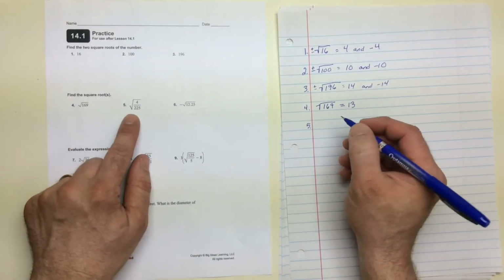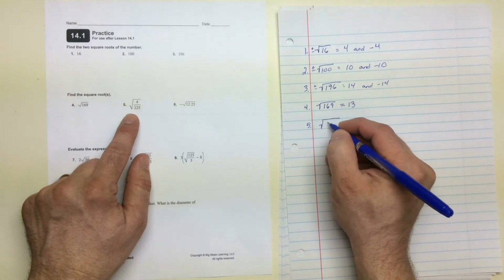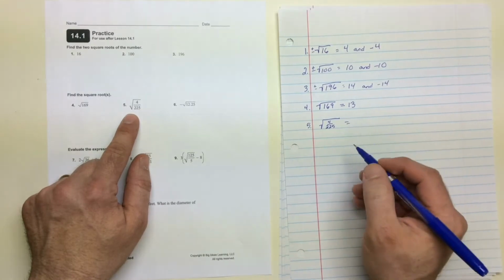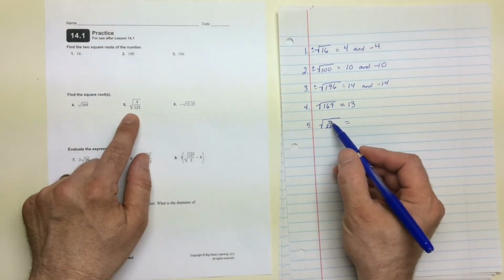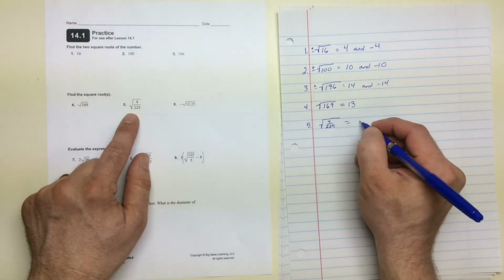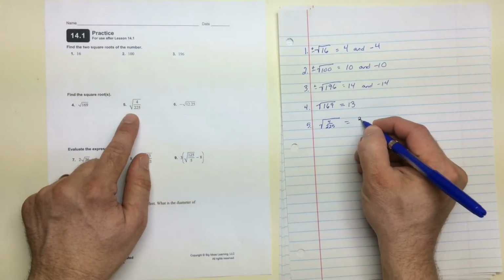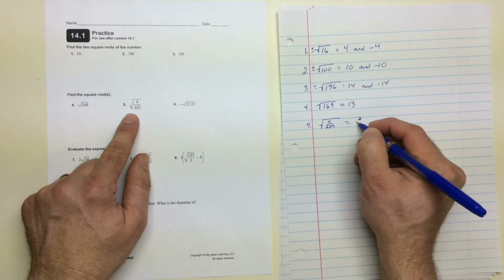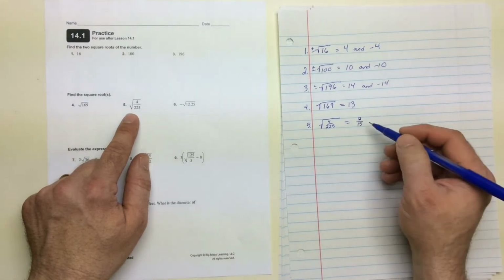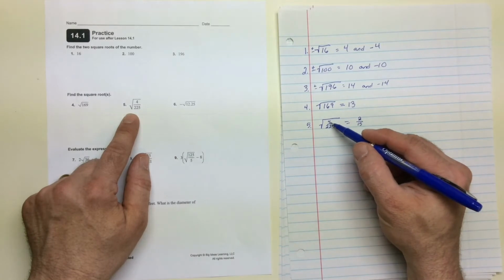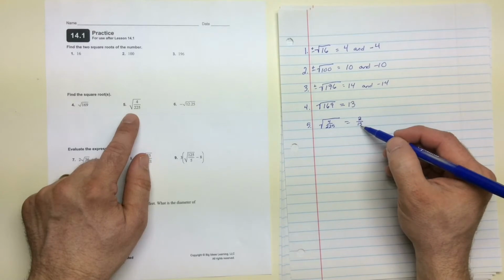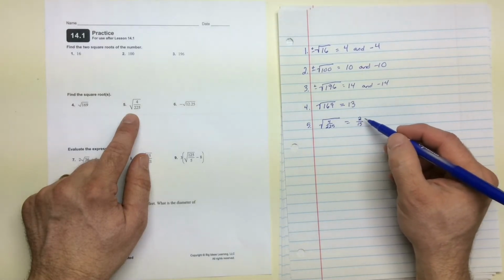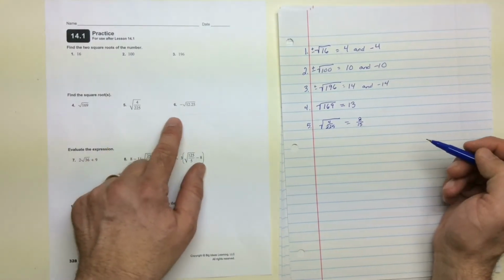Number 5, the square root of 4 over 225. We're talking about just the positive square root again. And now we look for the square roots of the numerator and the denominator. So the square root of the numerator would be 2, and the square root of the denominator would be 15. So the square root of 4 225ths is 2/15, because if I had 2/15 times 2/15, I would get 4 225ths.